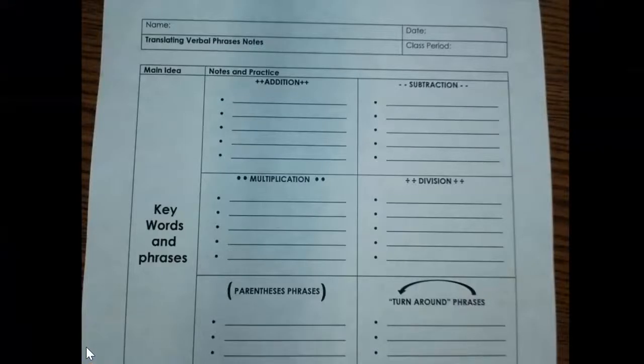Welcome to this video on translating verbal phrases. What I mean by translating verbal phrases is I will give you a sentence in words and you're going to be able to write it as an expression or equation, or I'll give you an expression or equation and you'll be able to write it in a sentence made of words.